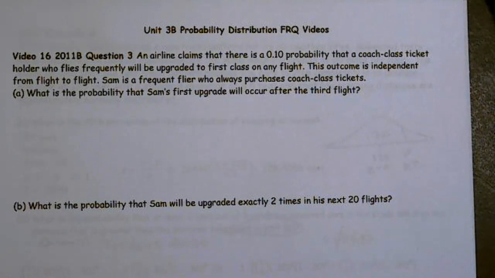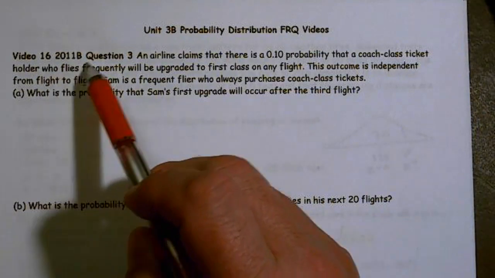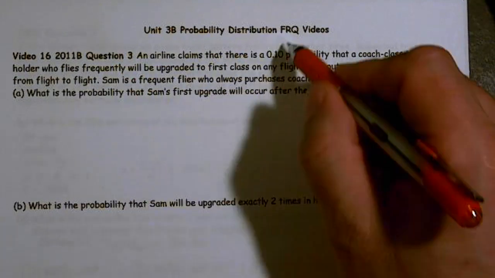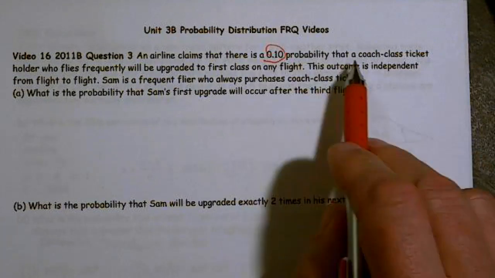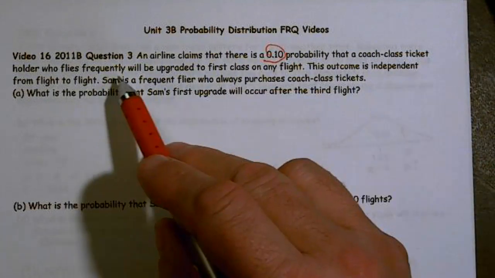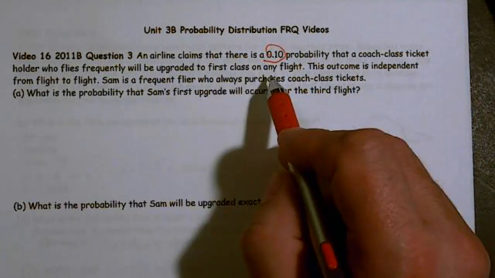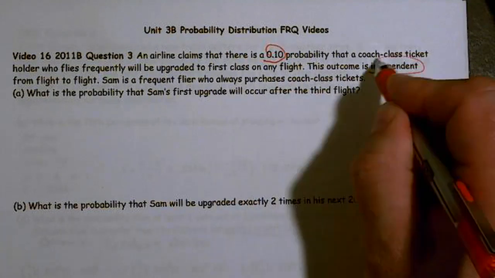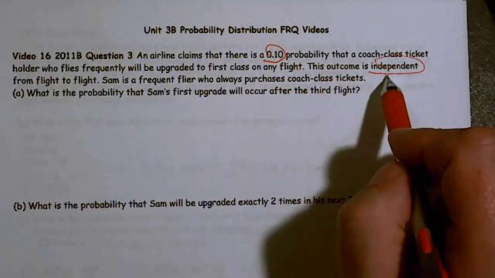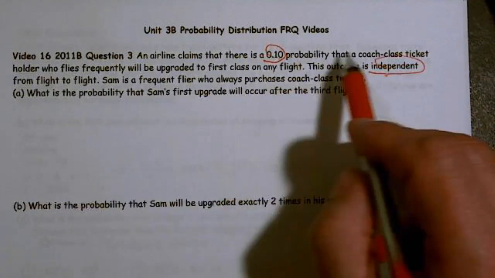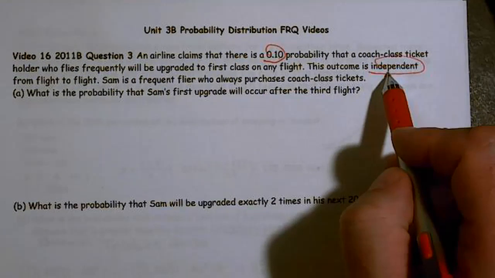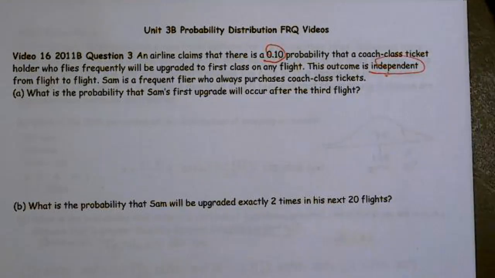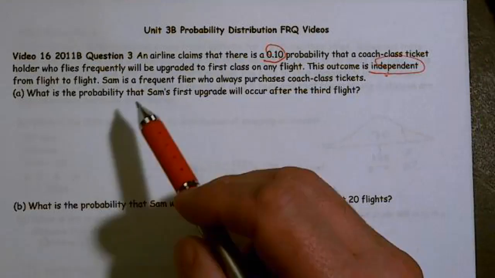This is 2011B, question number 3. The airline claims that there's a 0.10 probability that a coach class ticket holder who flies frequently will be upgraded to first class on any flight. The outcome is independent from flight to flight. This is important because our probability is fixed. We know that because each one's independent. This lets me know I'm working with some sort of Bernoulli, and geometric and binomial are both Bernoulli.